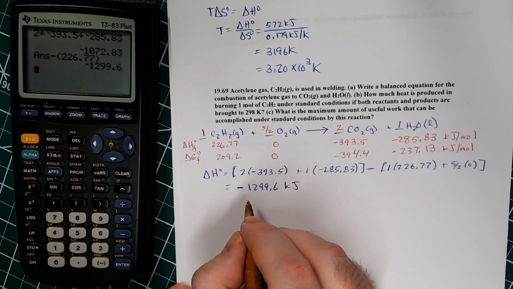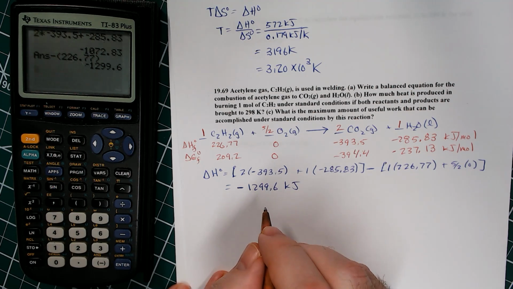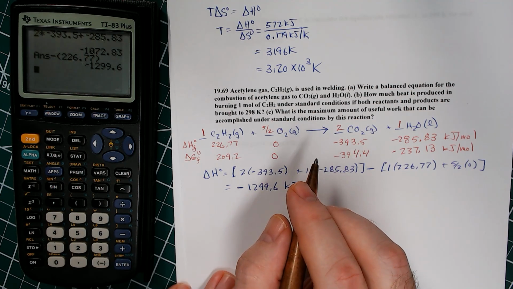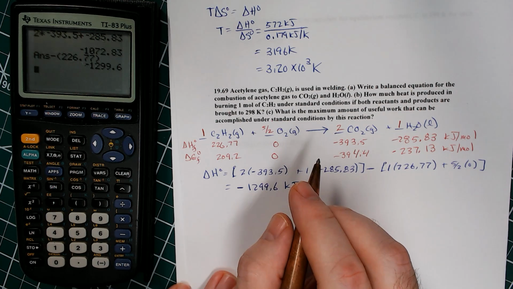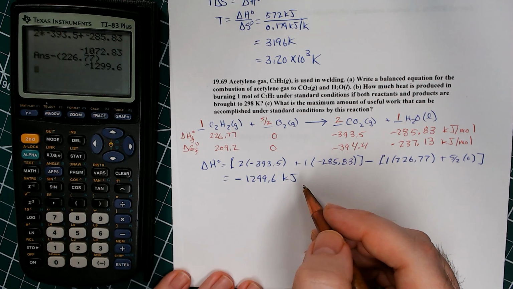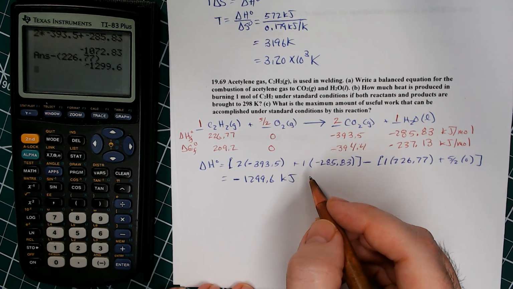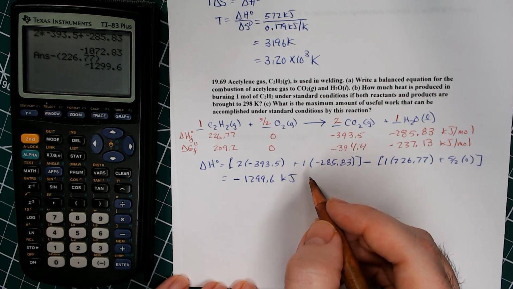All right, well, that's definitely very exothermic. That's a lot of heat, which is the big reason why if you burn acetylene, it produces very, very high temperatures, and that's simply because it produces a lot of heat. Okay, so there we go. That is delta H.